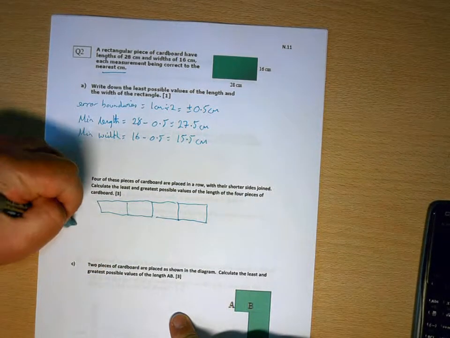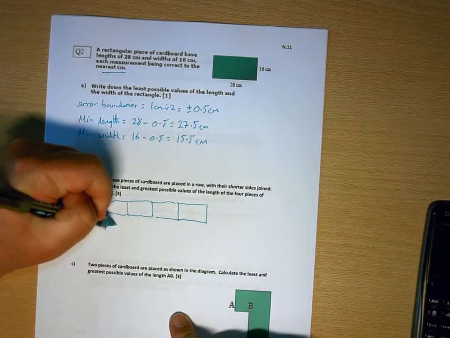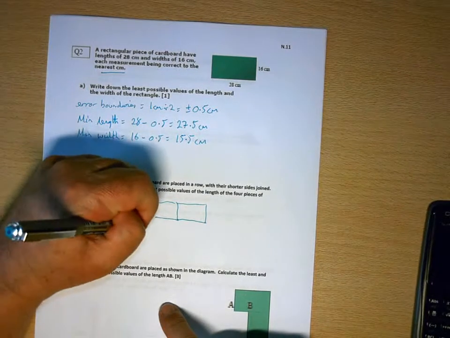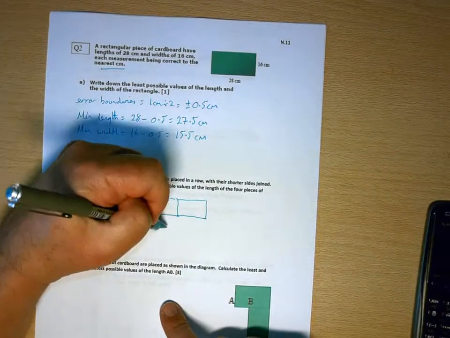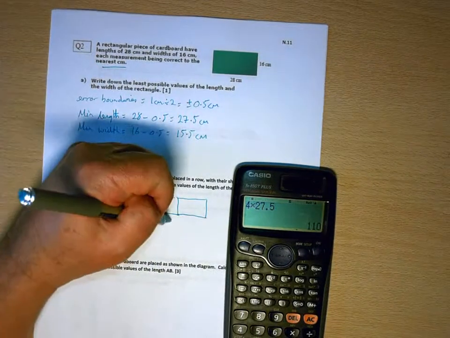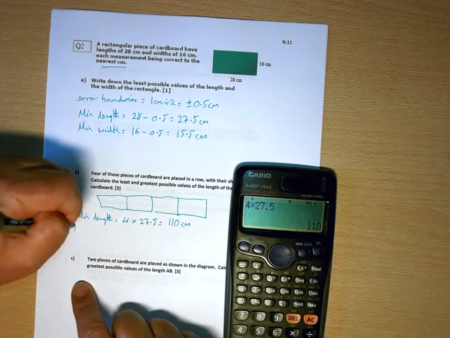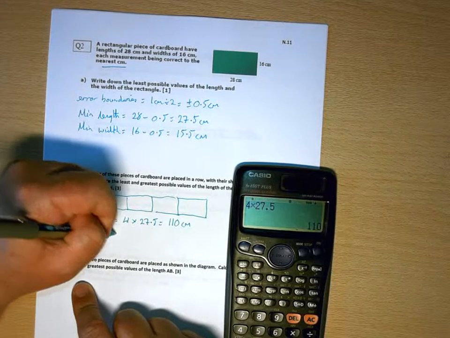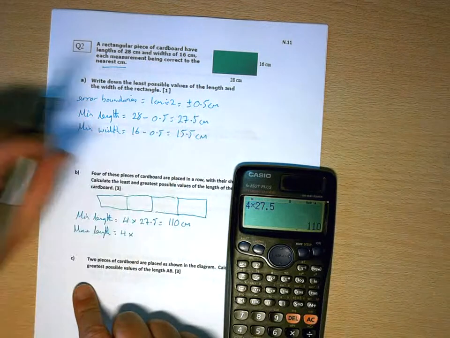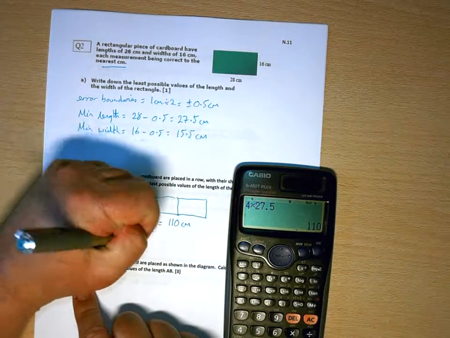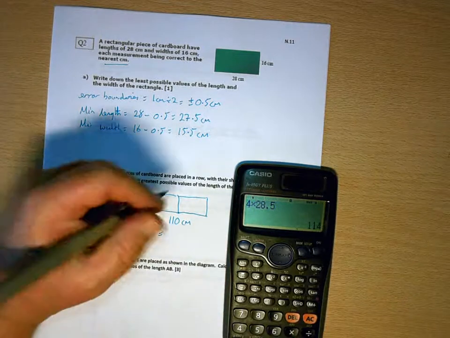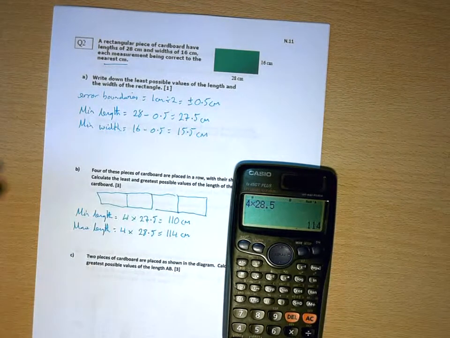So the least length will be 4 lots of 27.5, the minimum length of each rectangle, 110 centimeters, and the maximum length would be 4 lots of the greatest that could possibly be, which would be 28 plus the error boundary, 28.5, 114 centimeters.